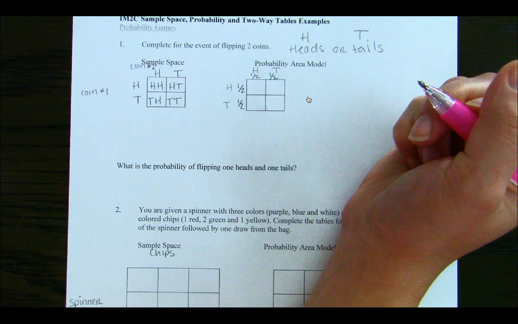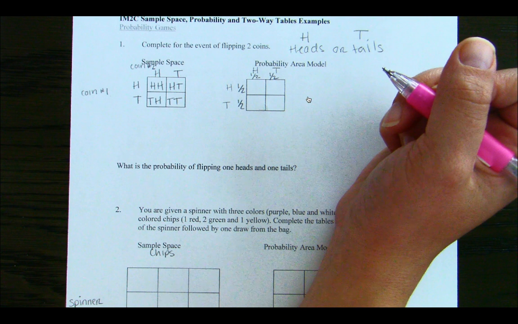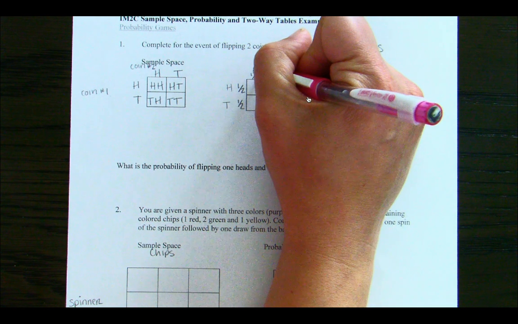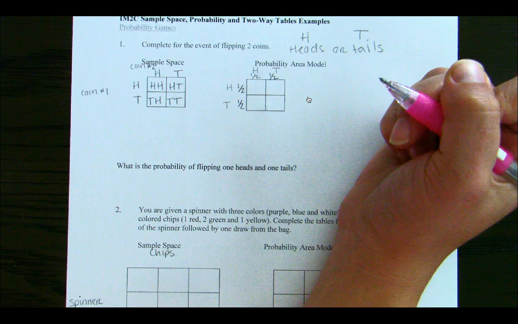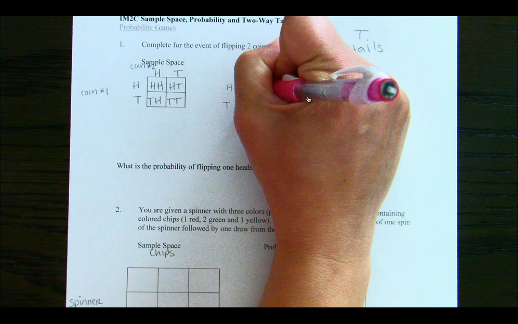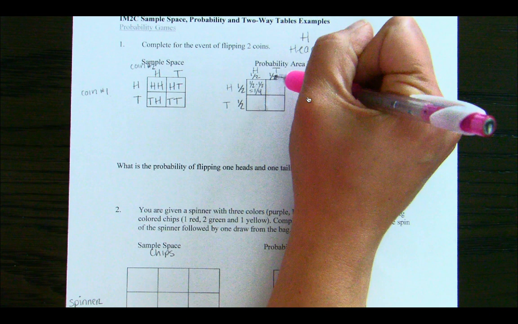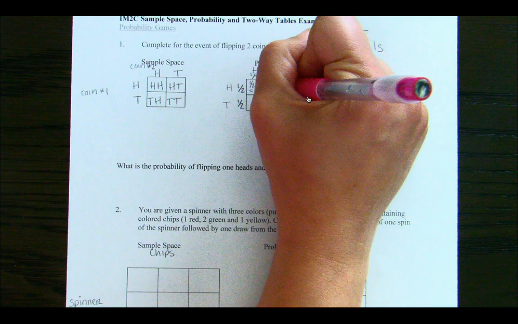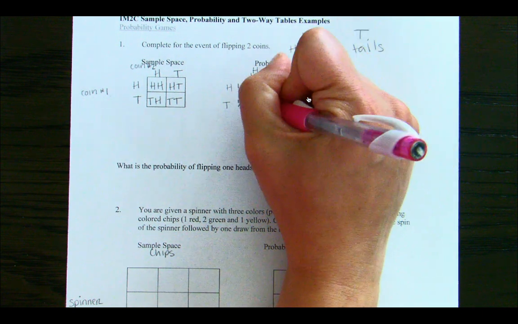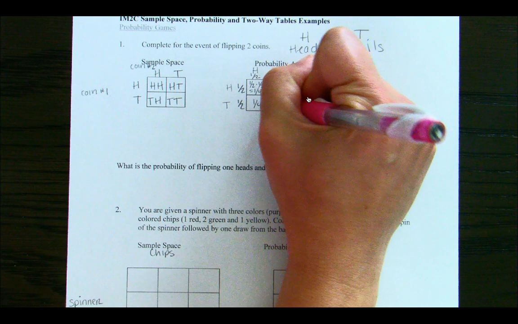Now, to fill out the probability area model, I'm going to do something very similar to what we have done previously using area models, which is multiply. So I'm going to multiply the 1/2 probability times the 1/2 probability, and I get 1/4. Now I'm going to do that for each of these. So I have 1/2 times 1/2, which is also 1/4, and again 1/4, and again 1/4.